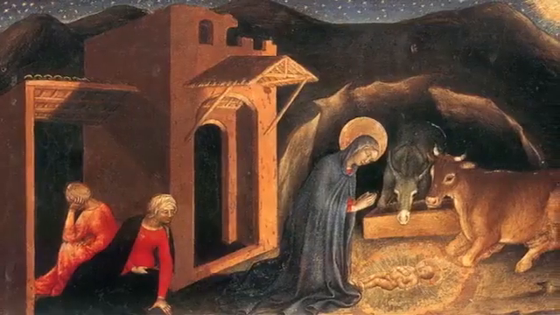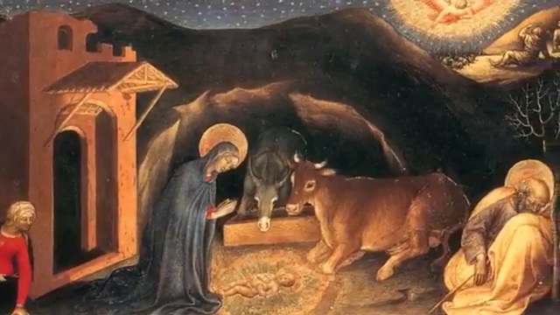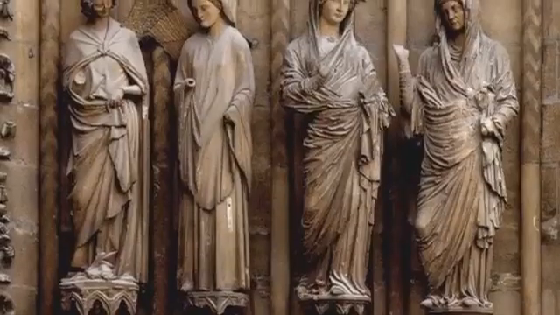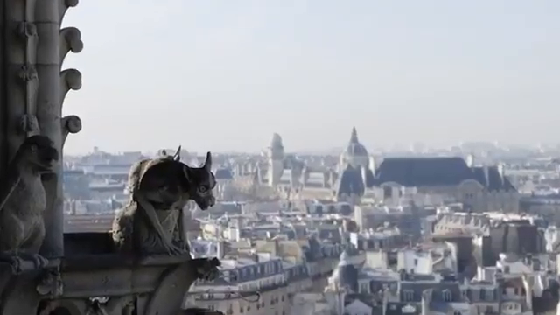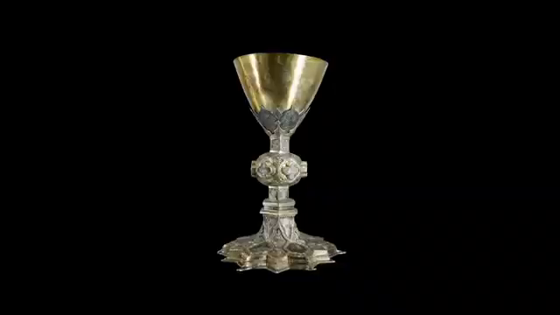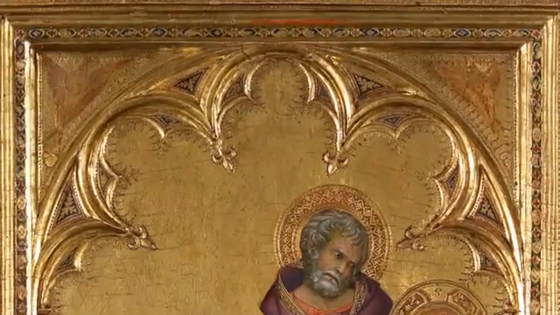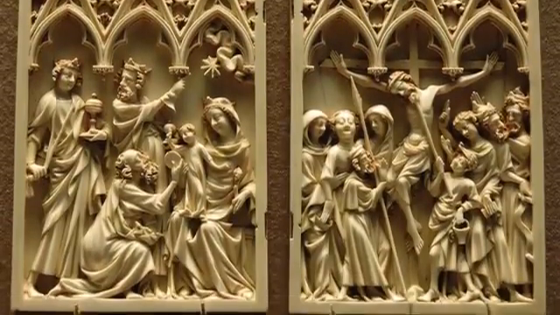All Gothic art aimed to depict the divine in a rich and dramatic way that would inspire devotion in those who encountered it. Decorative art from the Gothic period includes the statues of saints and gargoyles that filled the Gothic cathedrals, metal chalices and reliquaries, as well as ornately carved picture frames and diptychs, or paintings on two hinged wooden panels.